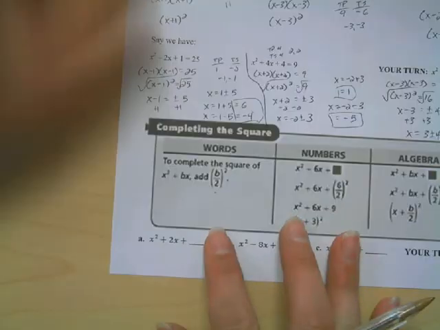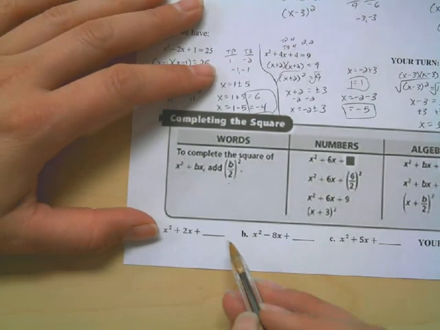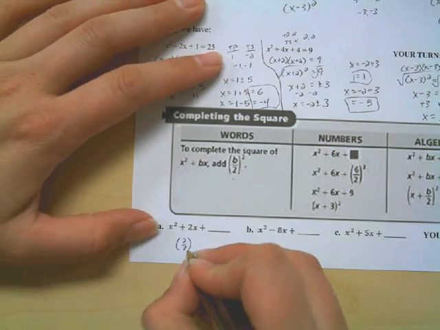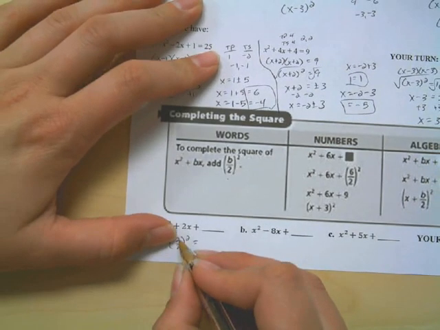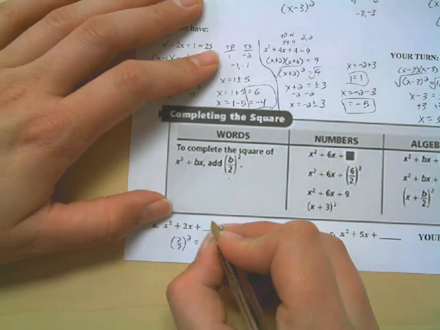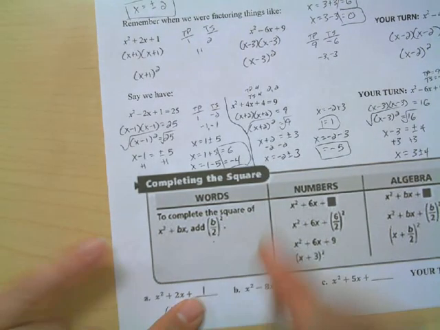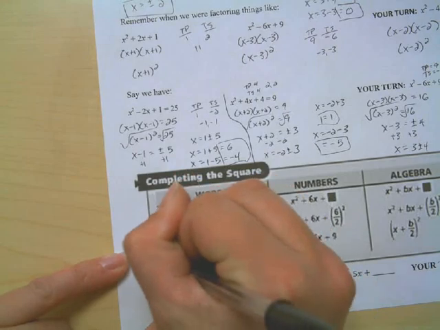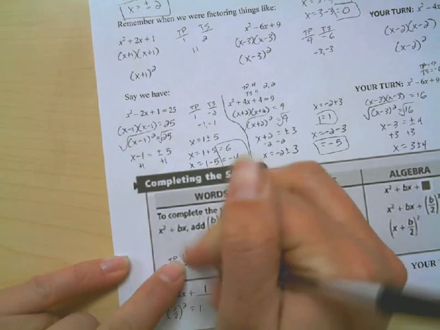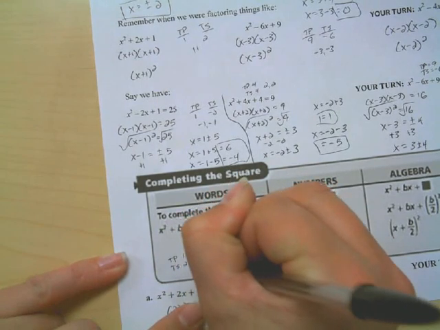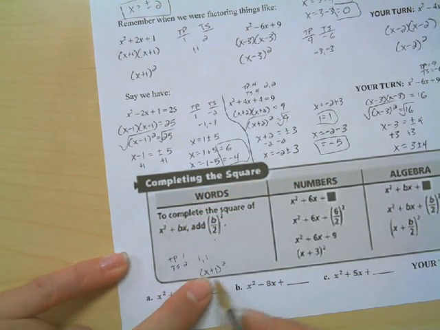So for instance here, if I want to complete the square, I take half of b and square it. Half of b is 1, 1 squared is just 1, so half of b squared is 1. And if I factor this, target product would be 1, target sum would be 2, so two numbers that multiply to 1 but add to 2 would be 1 and 1. So this would factor to x plus 1 times x plus 1, which is x plus 1 squared.